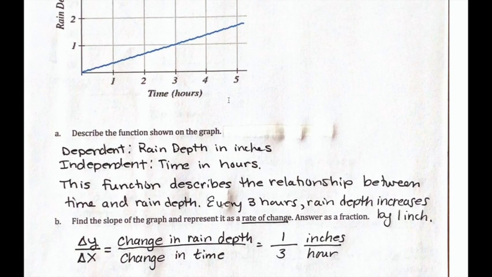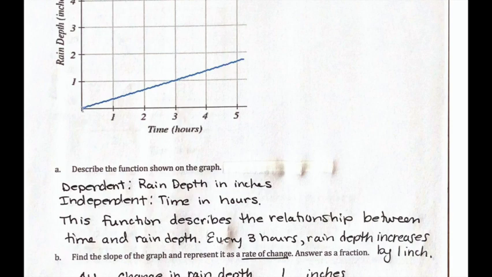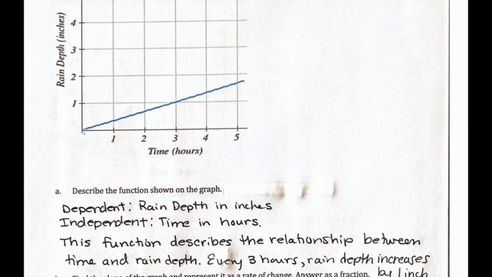Now, if we look at it closer, if we start at 0 time, we have 0 inches of rain. I don't personally like to check places that it doesn't cross exactly if I have the option to pick one of these points, because it's hard to tell if that is, say, 1.4 or 1.5.